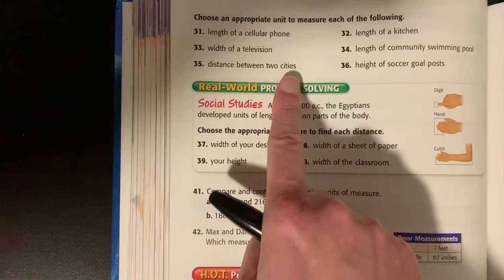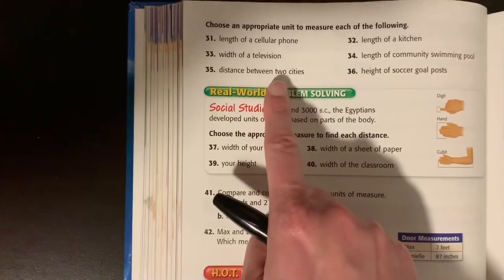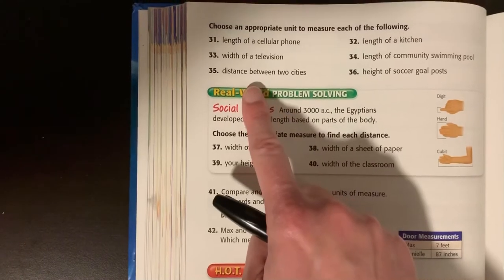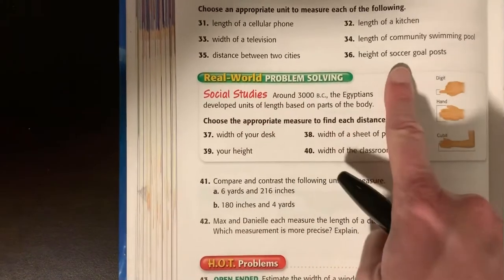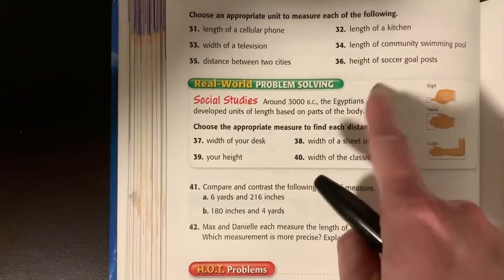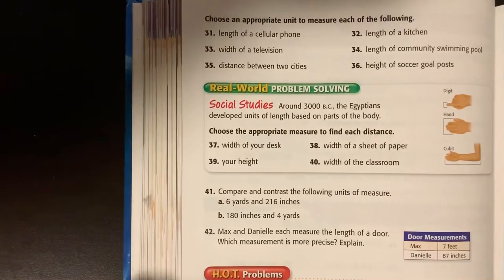The distance between 2 cities, you would never measure in inches, feet, or yards. It would always be miles. We measure the distance between 2 places with miles. The height of a soccer goal post is also a judgment call. It's probably going to be feet, but it could be in yards.